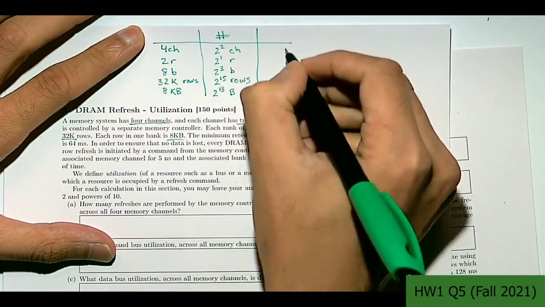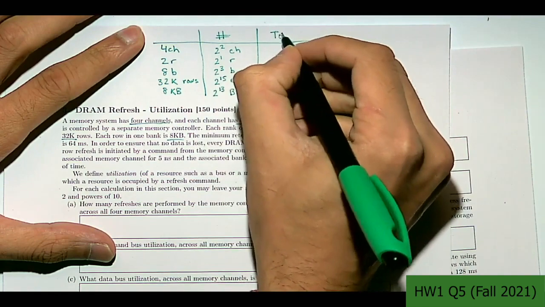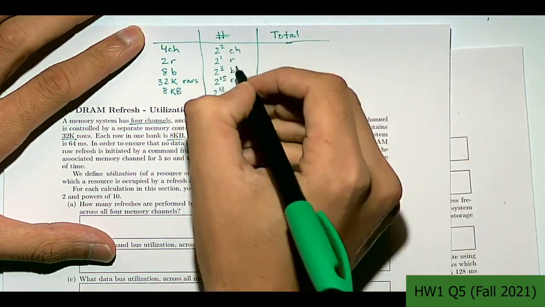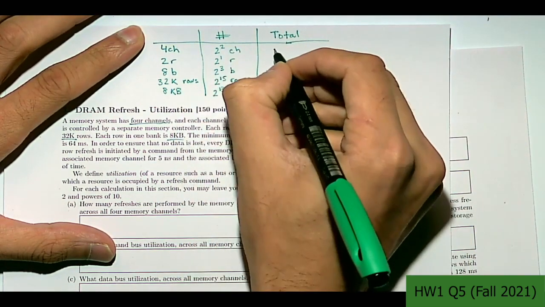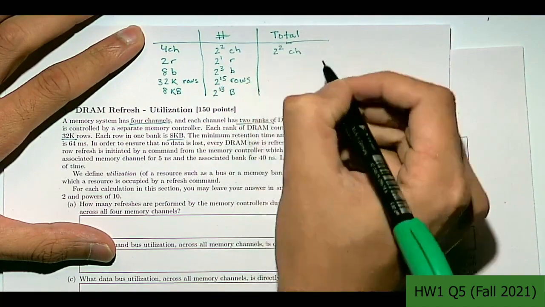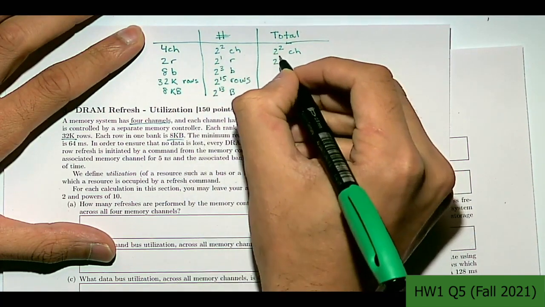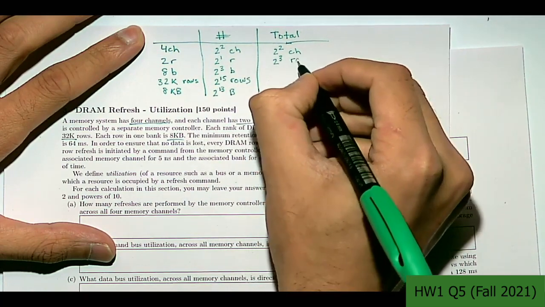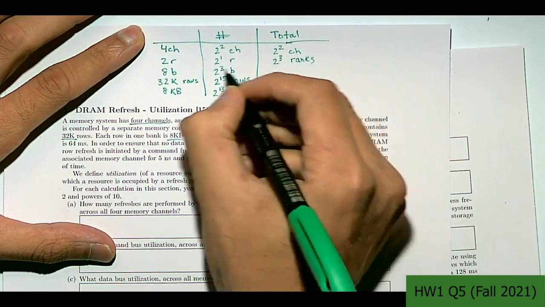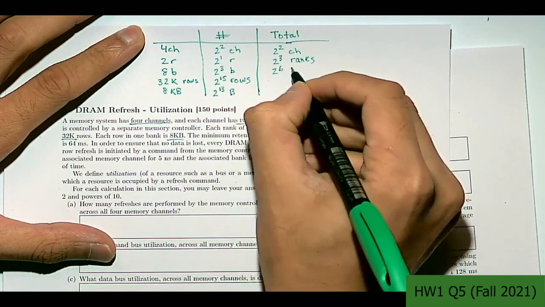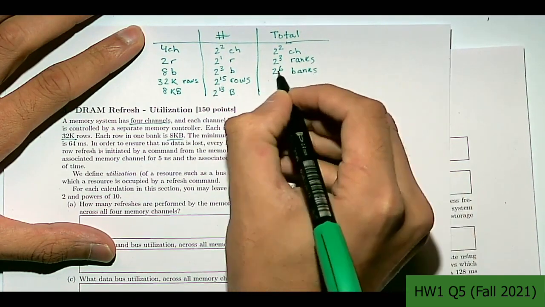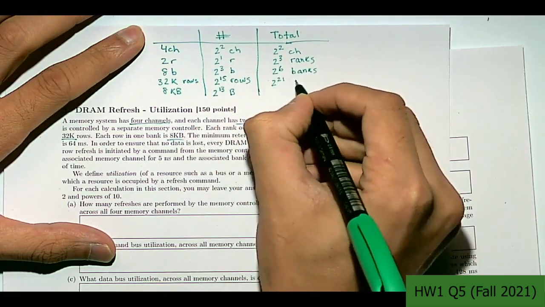Now if we ask how many of these we have total in the system, that's just these multiplied down. We have 2 to the 2 channels, then 2 to the 1 plus 2, so 2 to the 3 ranks in the system. Then 3 plus 3, 2 to the 6 banks, and 6 plus 15, so 2 to the 21 rows.